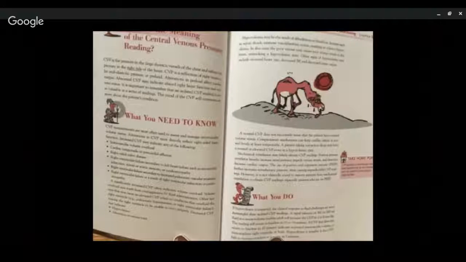In states such as septic shock, extreme vasodilation occurs, resulting in relative hypovolemia. In this state, the poor venous tone causes poor venous return to the heart, creating a hypovolemic state. Other signs of hypovolemia may include elevated heart rate, decreased blood pressure, and decreased urine output.